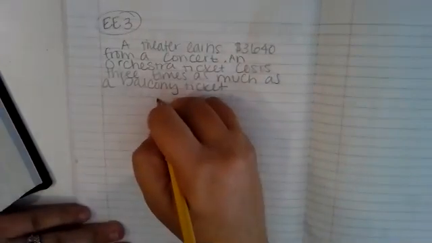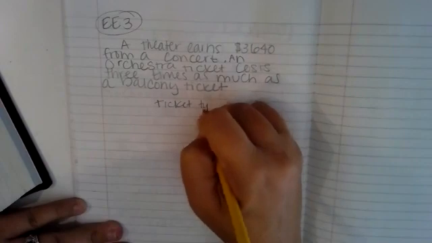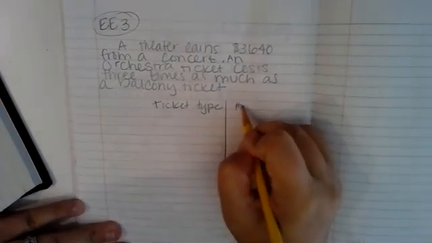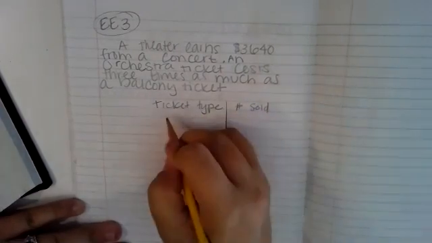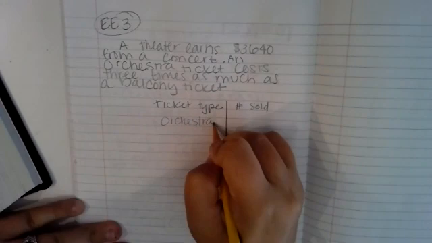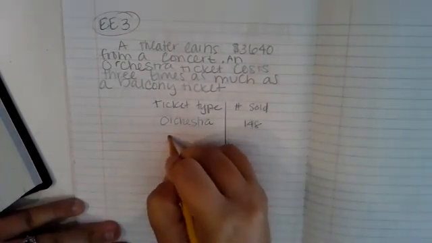Okay, we have ticket type and then number sold. So this is going to be orchestra. There's 148, and this over here is balcony.